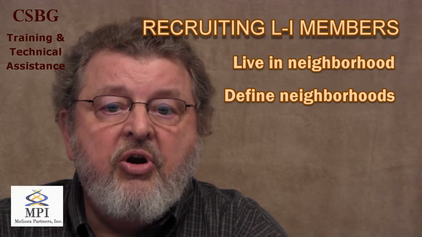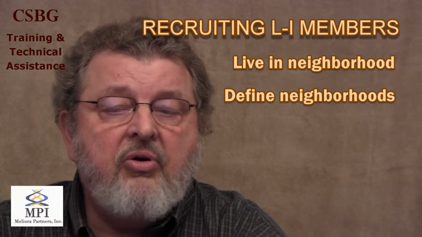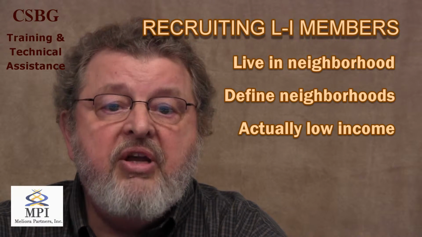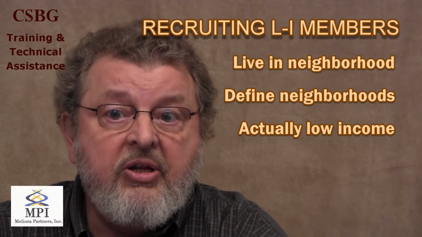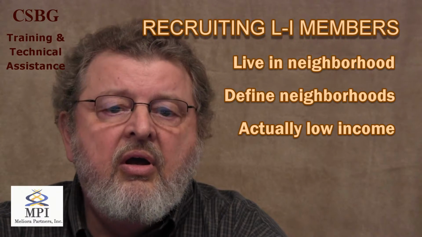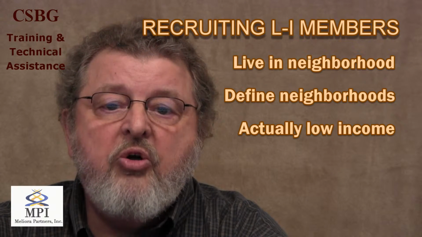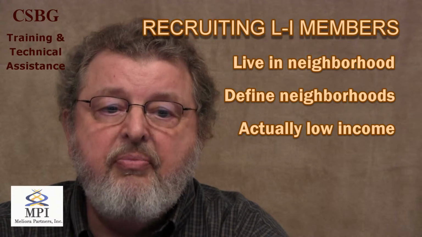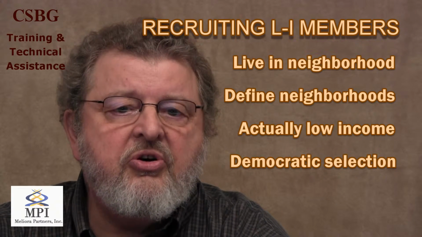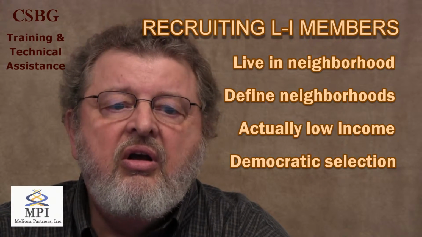In addition to someone who lives in the designated neighborhood, and that is an important qualification, every effort should be made to recruit persons who are actually low income as opposed to persons who work with low income. Boards should also define one or more democratic selection methods for identifying low-income members so that there's a certain standard approach or approaches that can be used in making those selections.